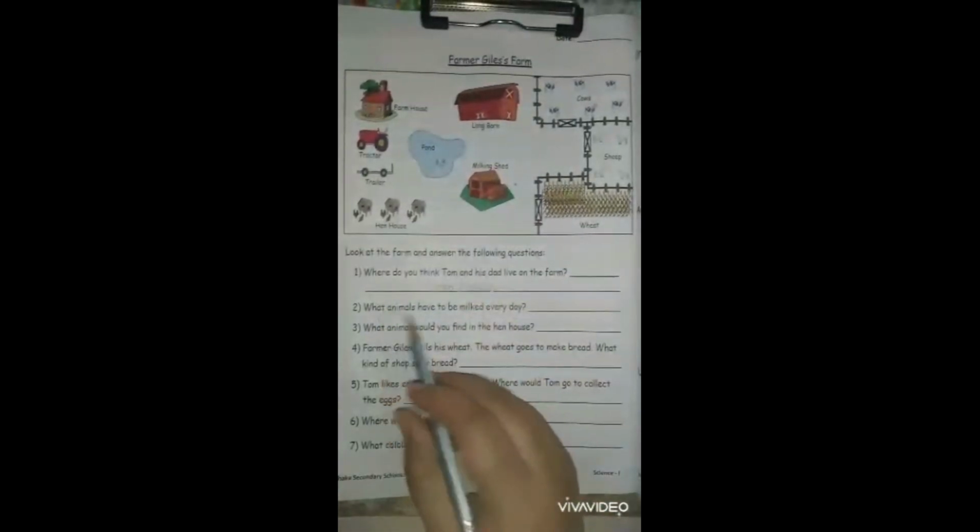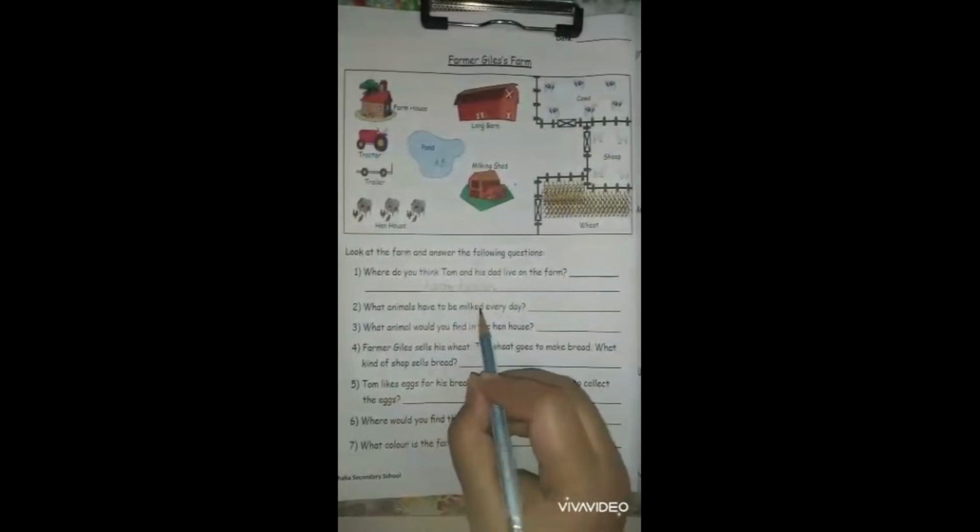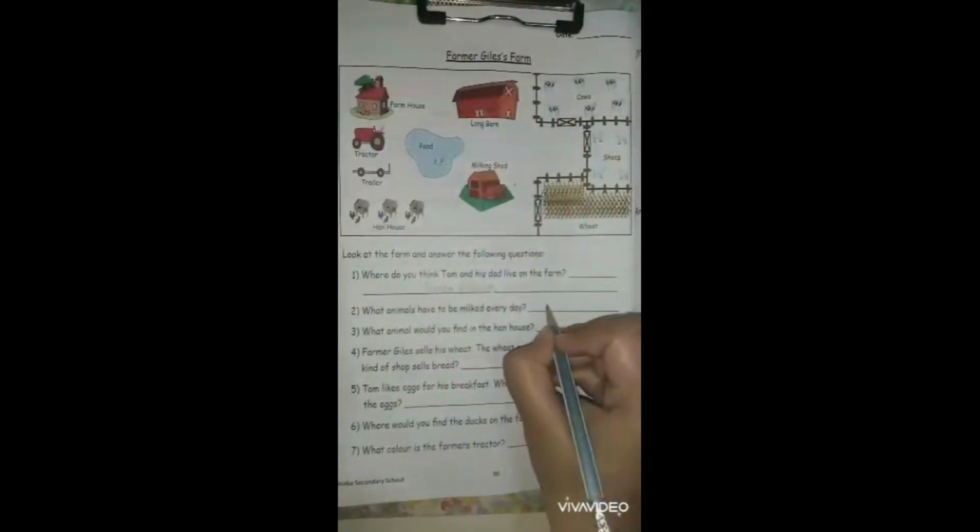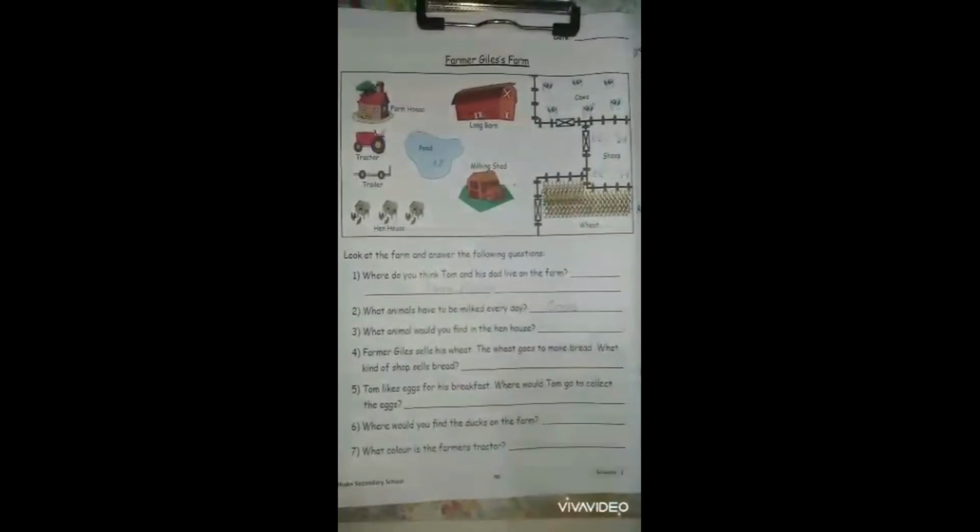Question number 2. What animals have to be milked every day? Those animals that give milk. Which animal do you think will give the milk? The cows. Yes, the answer here is cows.